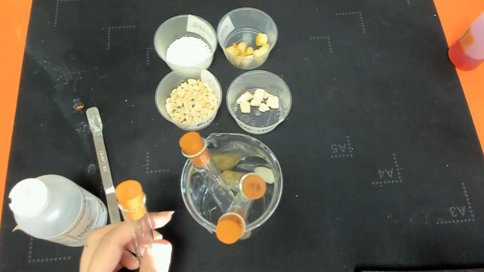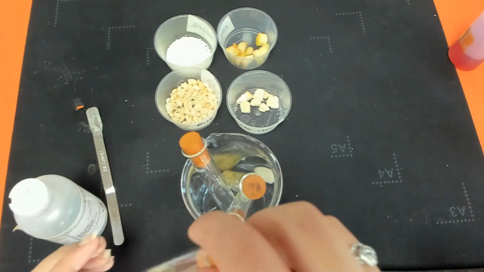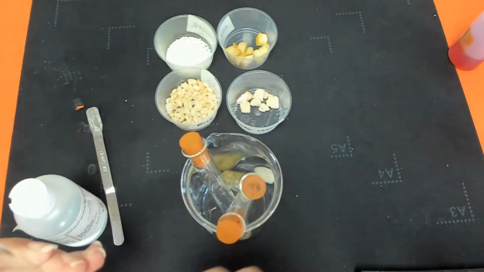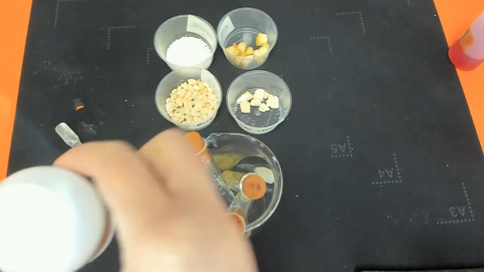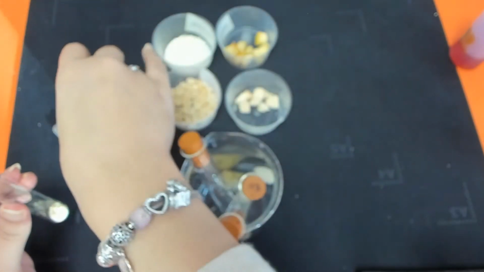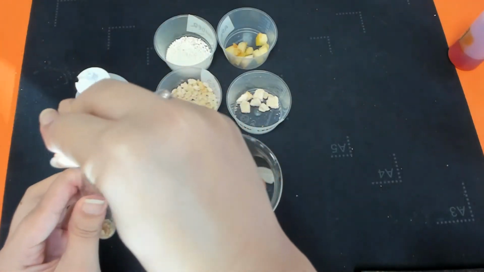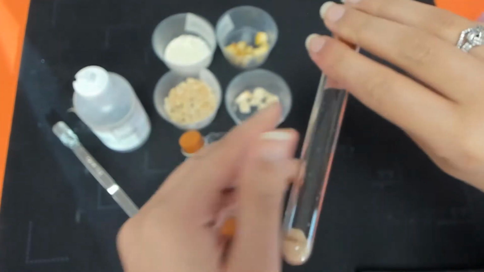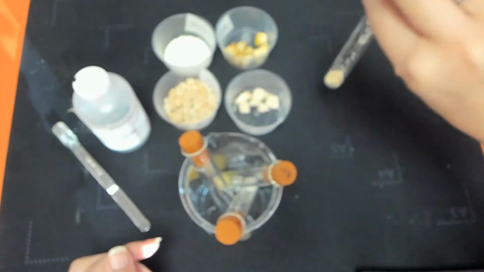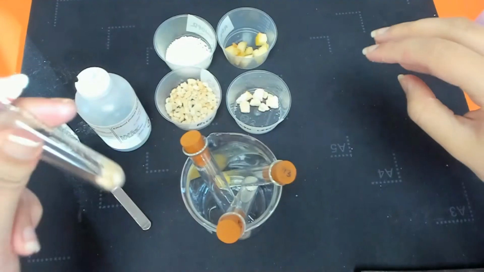Next, we're going to be testing for lipids. So we've got lots of little test tubes and we've got some bungs at the top. You take the bung out and add a couple of drops of ethanol. Replace the bung and then just invert a couple of times and see what happens.